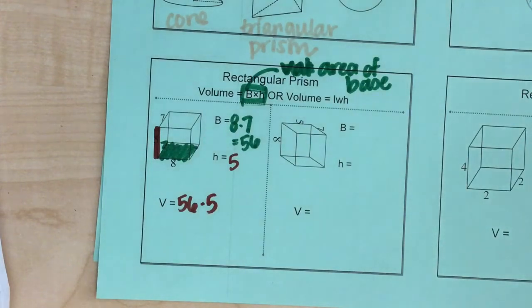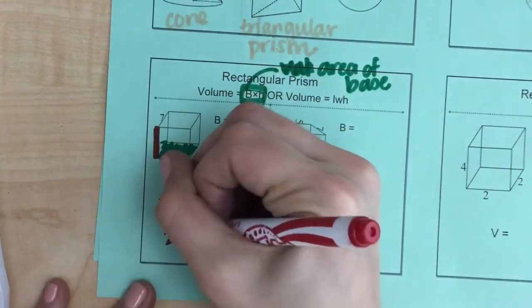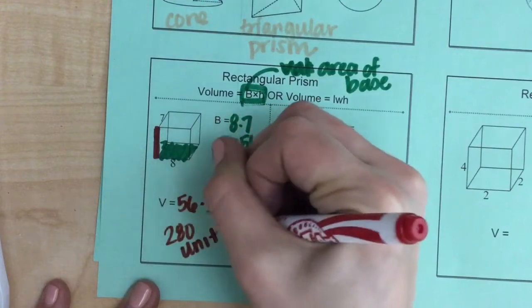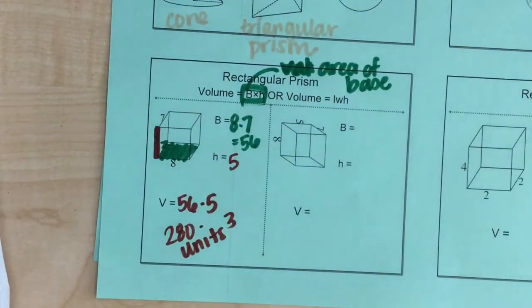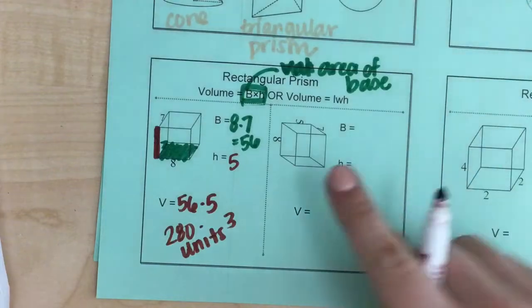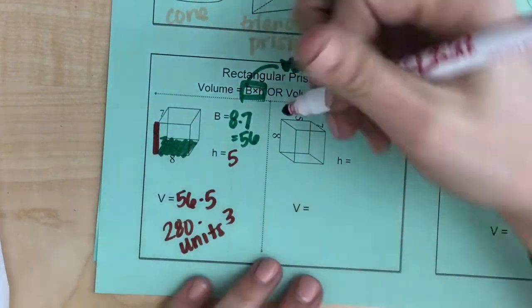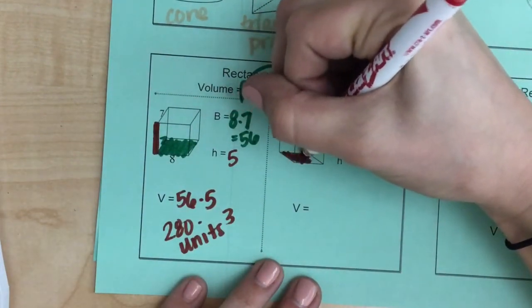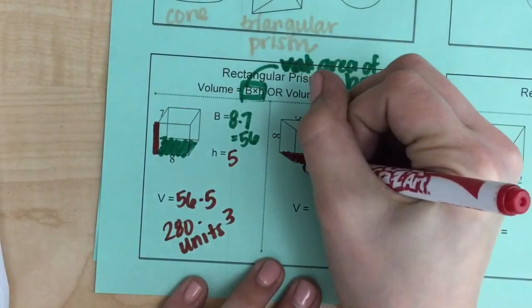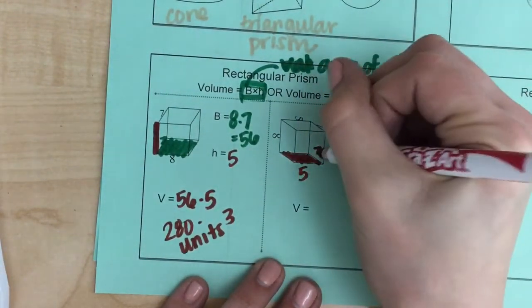That comes out to be 280 units cubed. Now, just to show you how you could do it differently and still get the same answer, if you look over at the next shape, all I did was turn it. So now the base it's sitting on is this 5 by 7 rectangle.